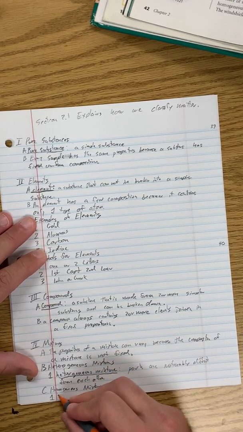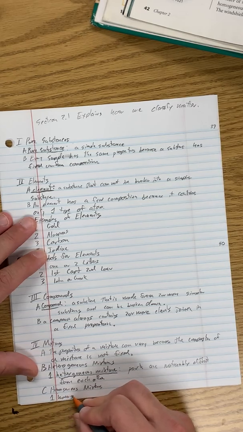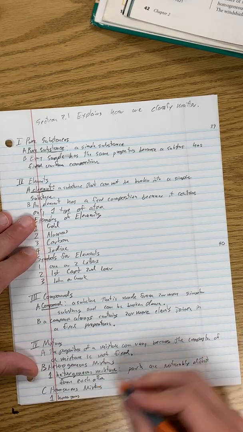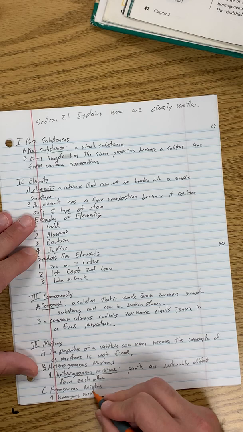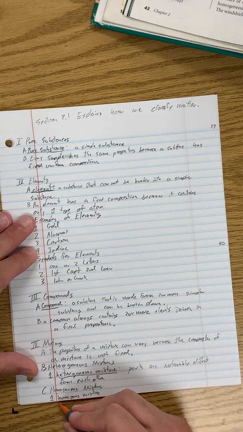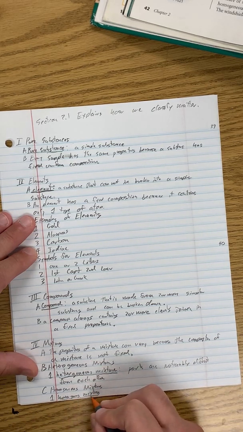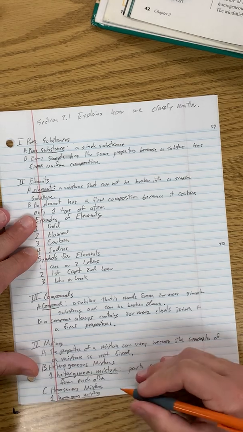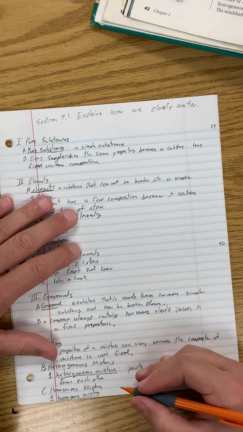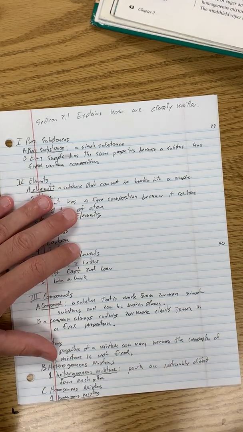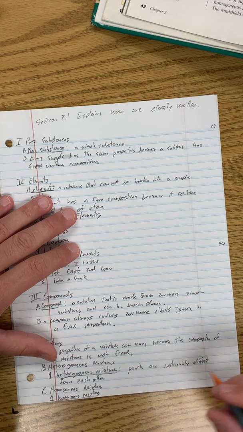One, homogeneous mixtures. Underlining that, it's a vocab term. Okay, and that's, let's see, substances are evenly distributed throughout it.